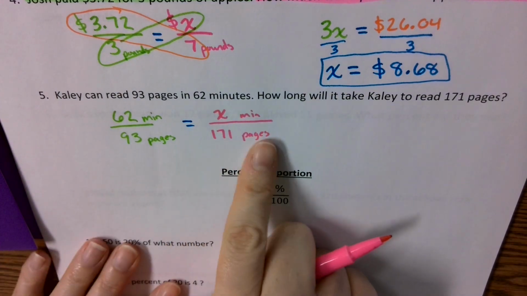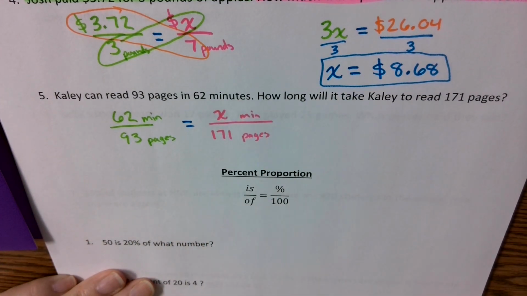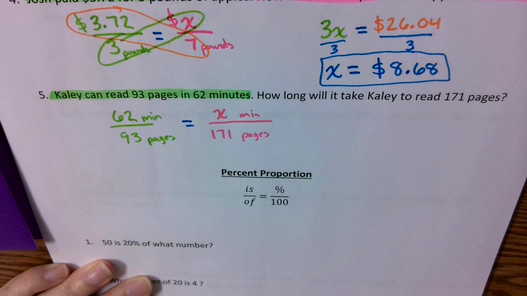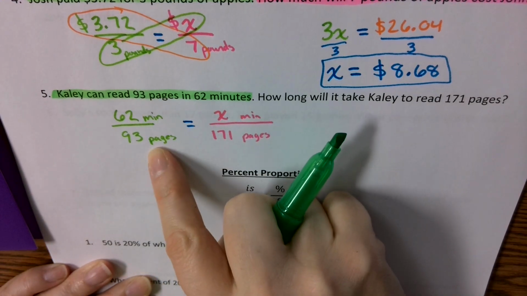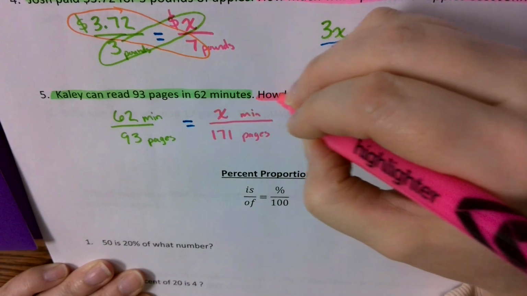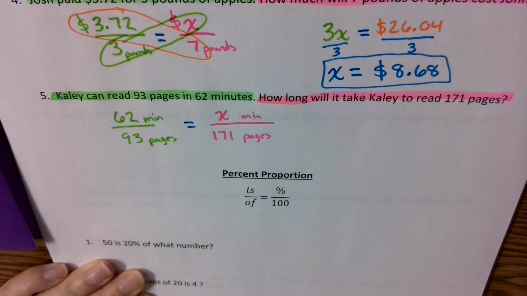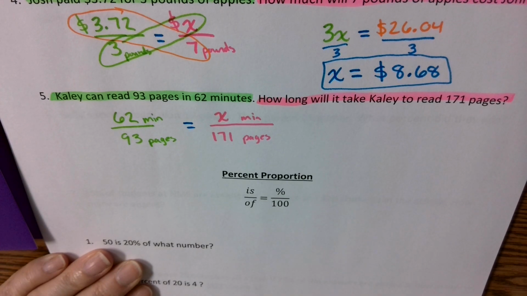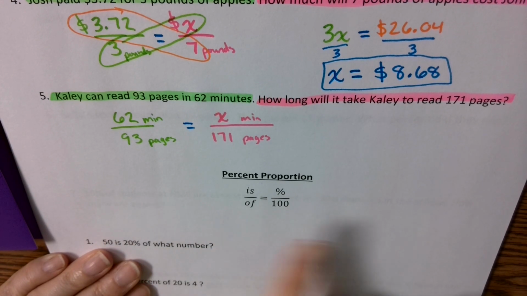Okay, so there's the proportion that we were able to set up, because here's the information that was provided to us: 93 pages over 62 minutes, or 62 minutes over 93 pages. And then we've got the question: how long is it going to take her to read 171 pages based off of her reading average? Okay, so then we can do our cross product. So we're going to do our cross product to be able to set up our equation.